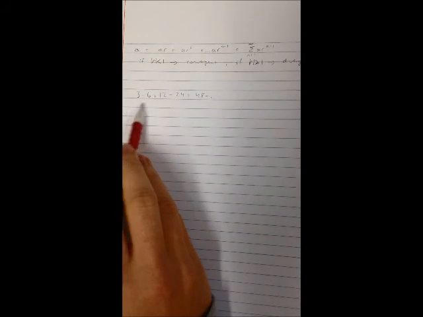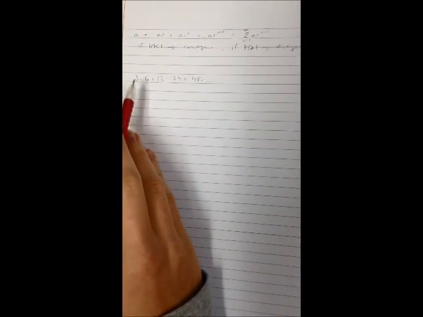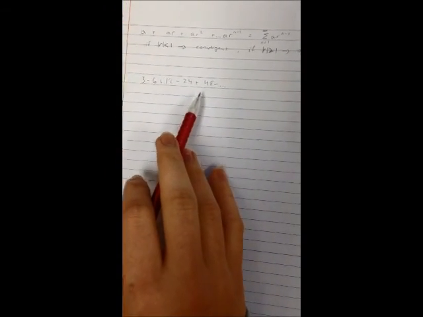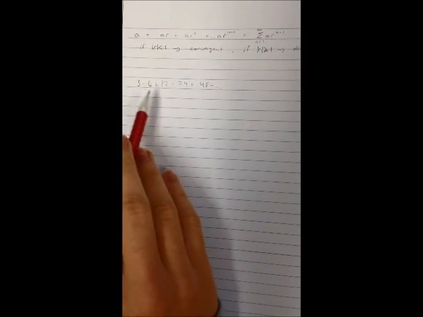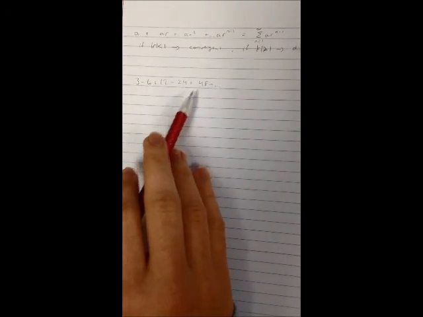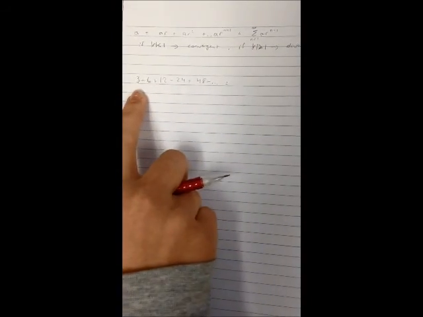Let's look at this sequence of numbers. We can see that the signs are alternating between negative and positive, and we seem to have some kind of common factor here that we can take out. Upon looking at it, we can see that it's 3.